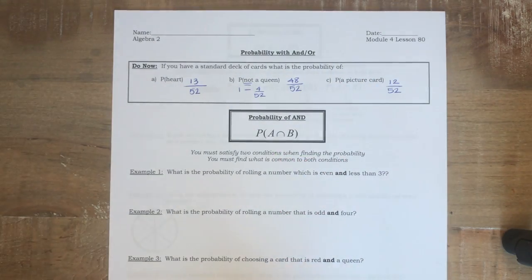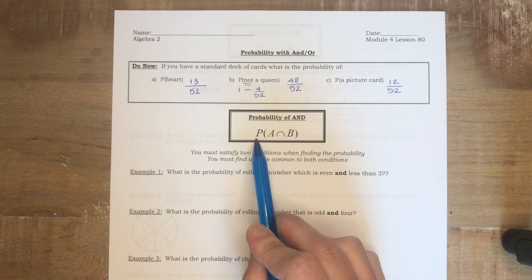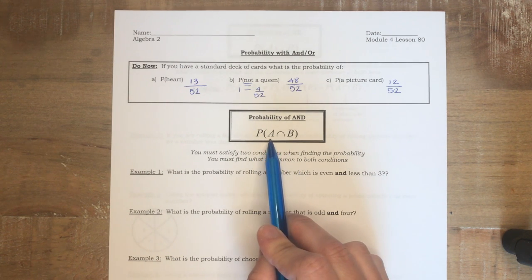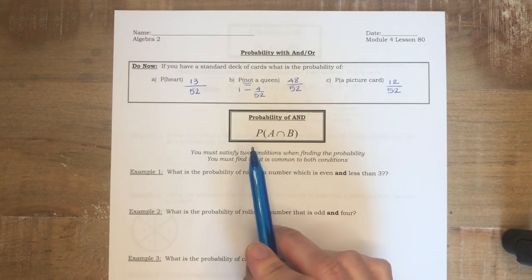Now we're going to talk about the probability of "and" and the probability of "or." For "and," we have this symbol. This is the probability of A and B. A just means event A. The event could be that it's a heart. Event A could be that it's a jack. It's just whatever the circumstance is.